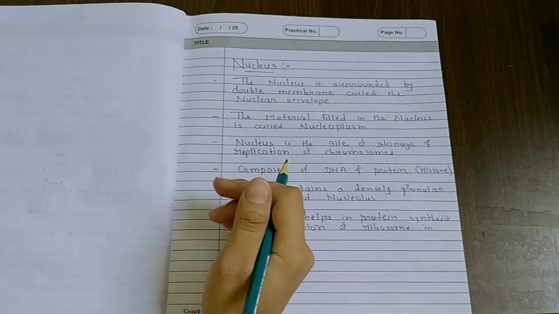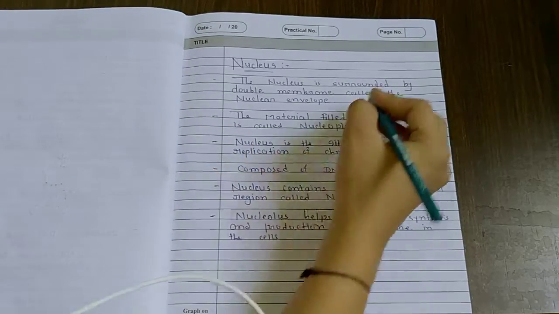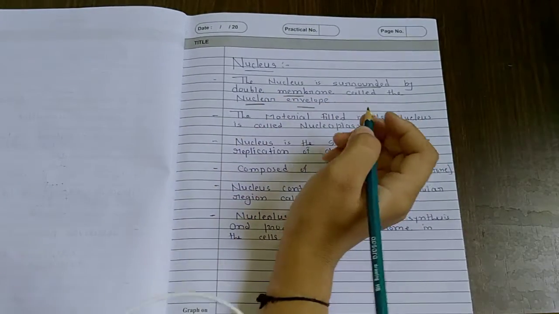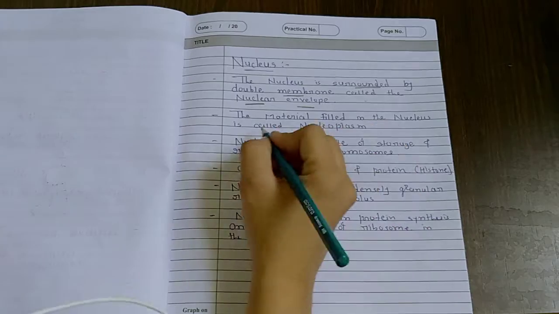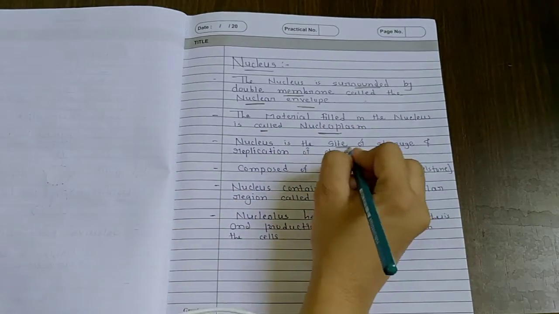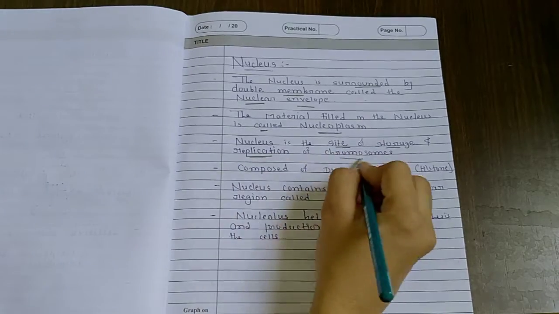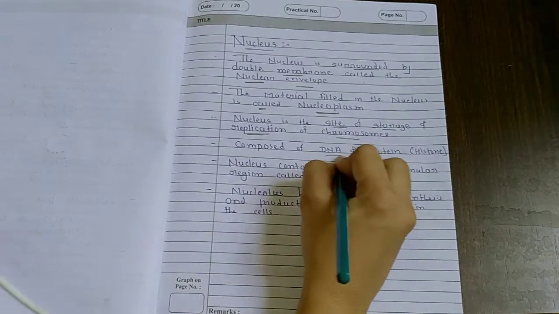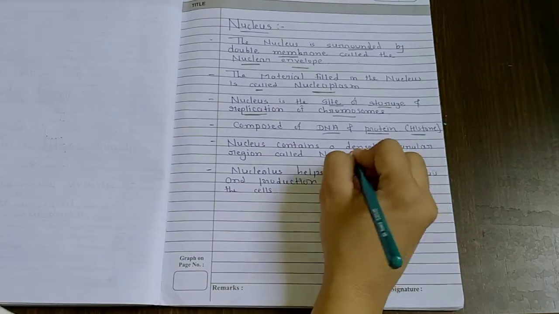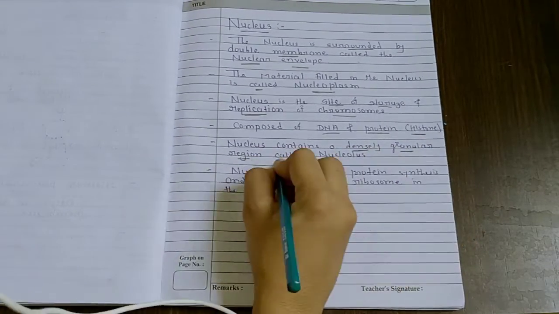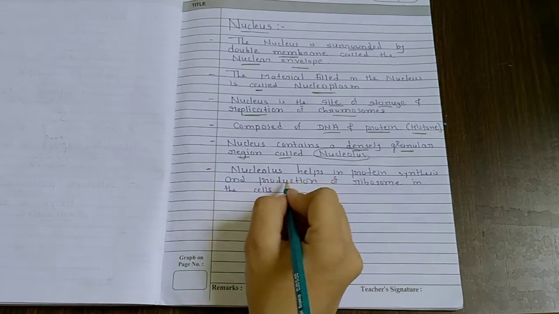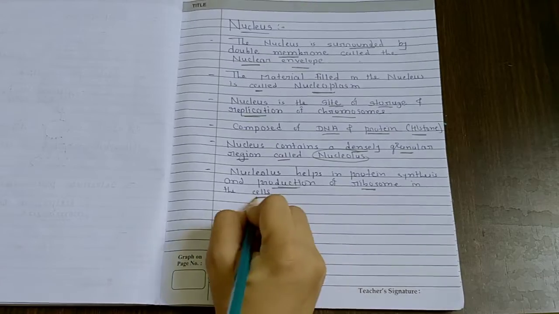Next, the nucleus. The nucleus is surrounded by a double membrane called the nuclear envelope. The material filling the nucleus is called the nucleoplasm. The nucleus is the site of storage and replication of the chromosomes, composed of DNA and the protein histone, right? The nucleus contains a densely granular region called the nucleolus. The nucleolus helps in protein synthesis and the production of ribosomes in the cell.